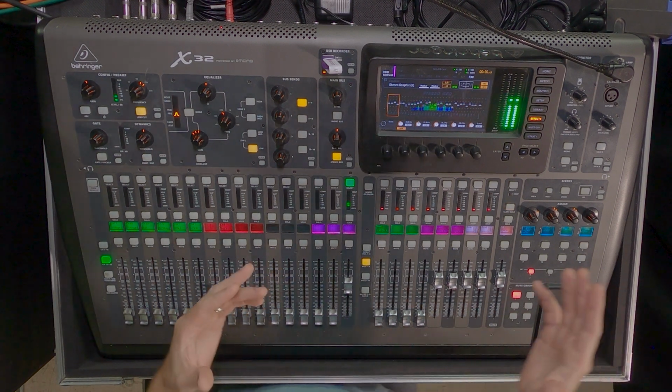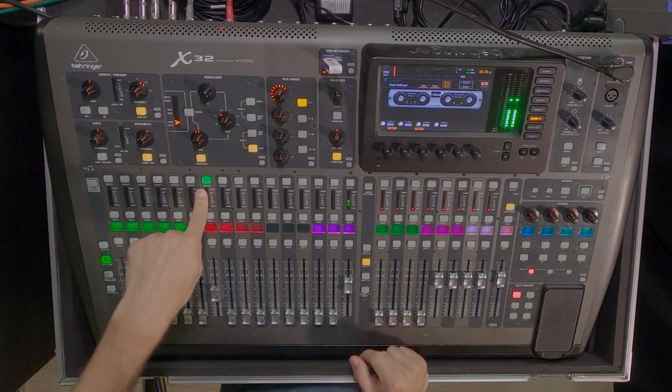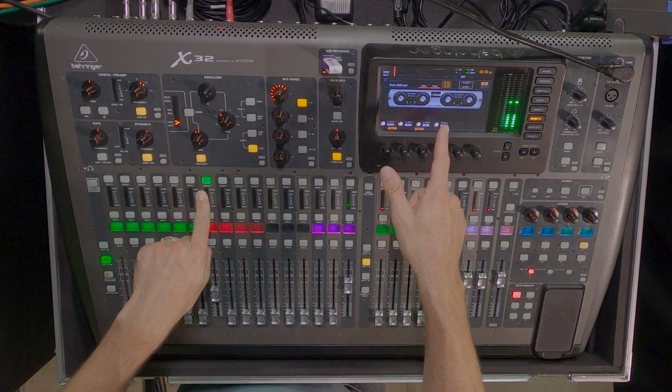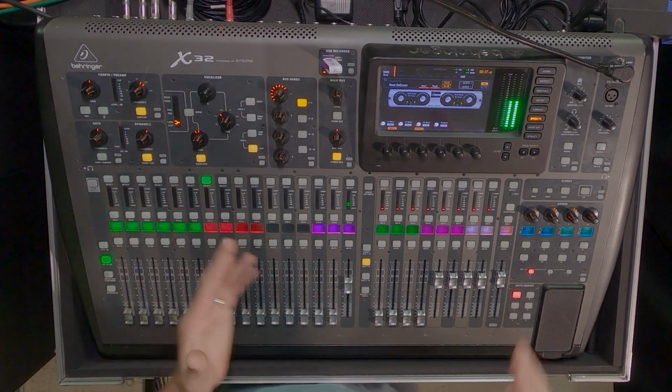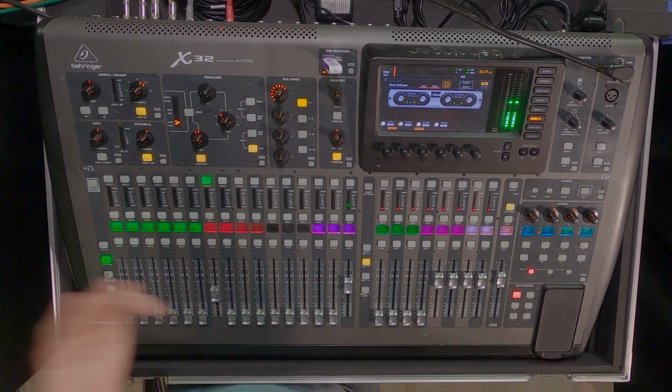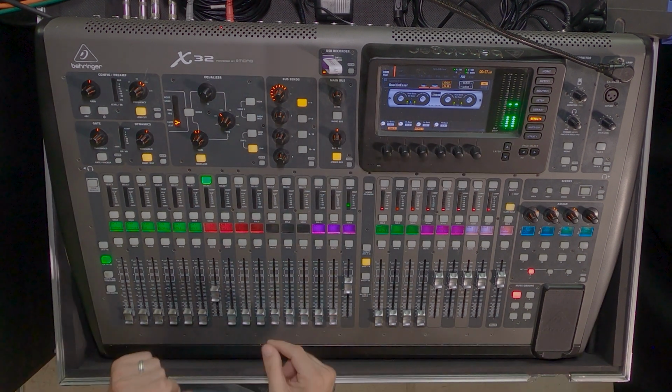So with a dynamic effect, typically you're going to insert that directly onto the source. So I'll show you what I mean. I'm going to pull up my vocal 1 right here. You see it automatically switch to the insert that I have on it, which the X32 limits you to only having 1 insert per channel. It can be a limitation sometimes, but that's what they've limited you to.